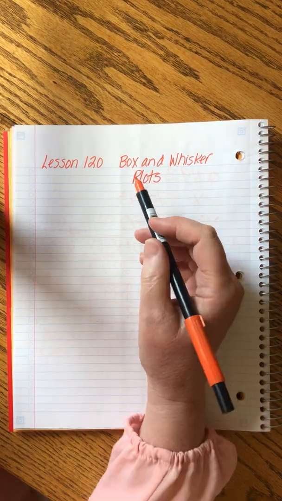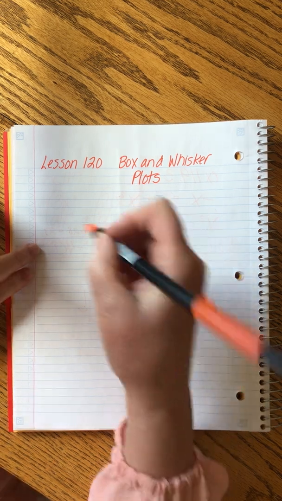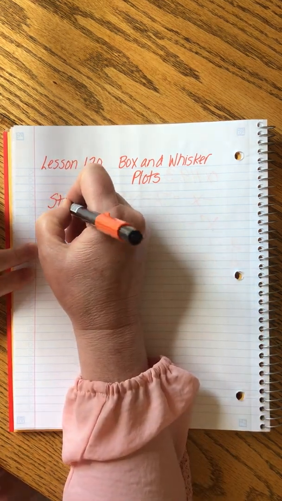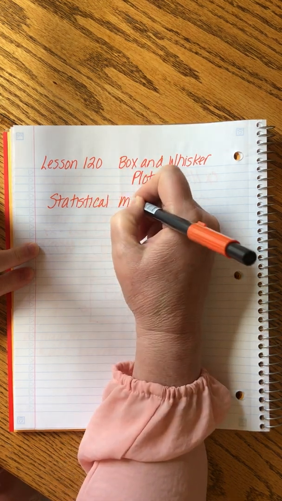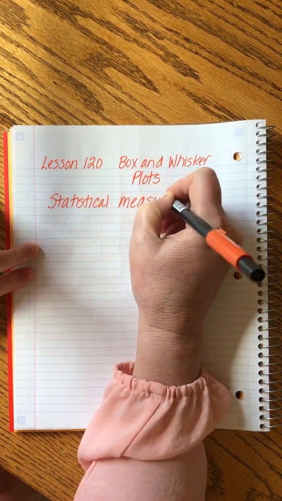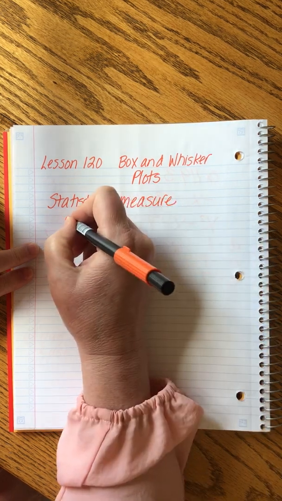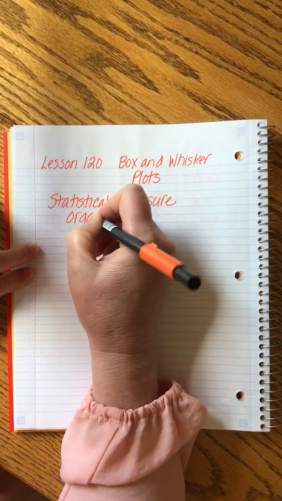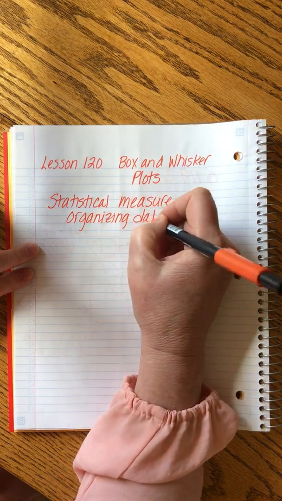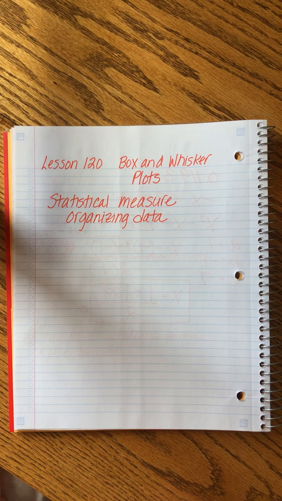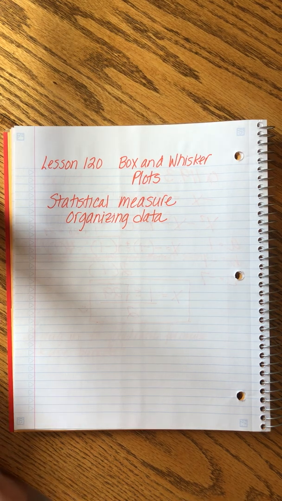A box and whisker plot is a statistical measure. Remember, statistics is the branch of mathematics that has to do with organizing data. That's what statistics are good for. They take lots of information and net them down into just a few key numbers that help us gain understanding over the whole body of numbers.